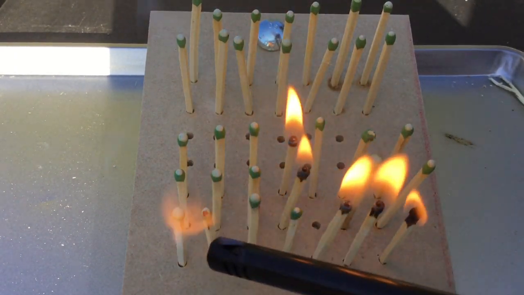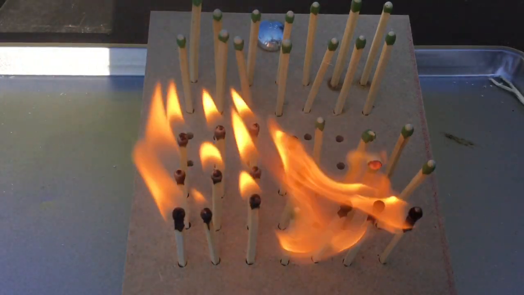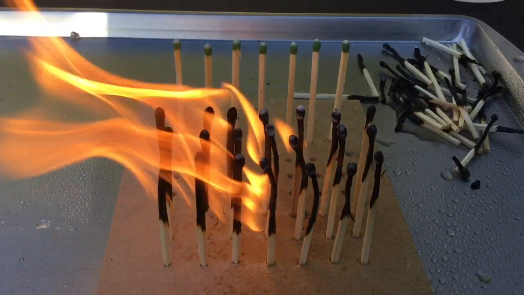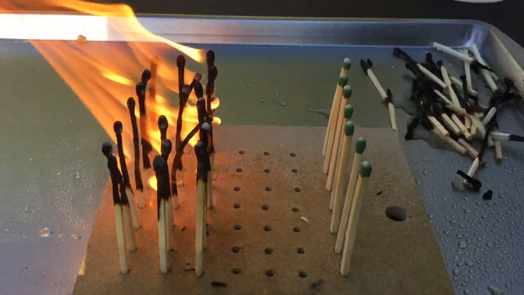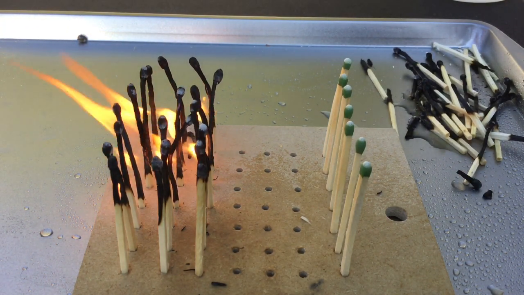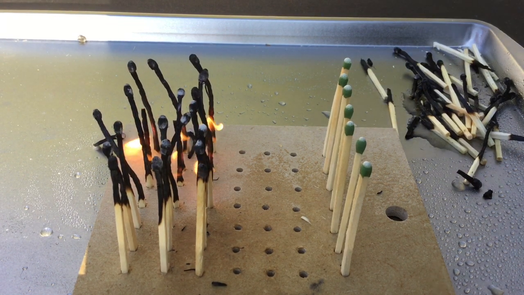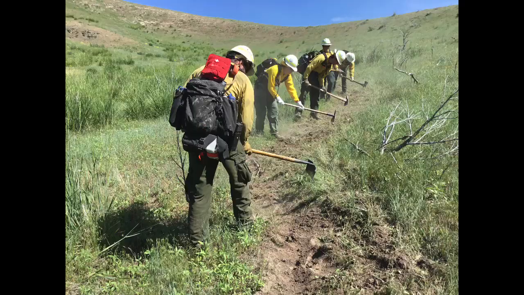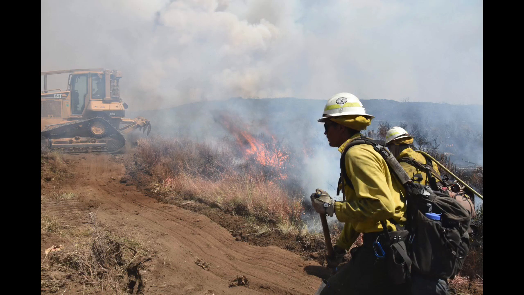As you can see, I've put in a fuel break, is what we would call it, or hand line, in the center of this. And as you'll see, because that vegetation was removed, the fire stops. And this is what we're doing when we're fighting fire, is we're creating these fuel breaks, either through hand line, dozer line, we're trying to remove the fuel component there so that the fire can't continue on.